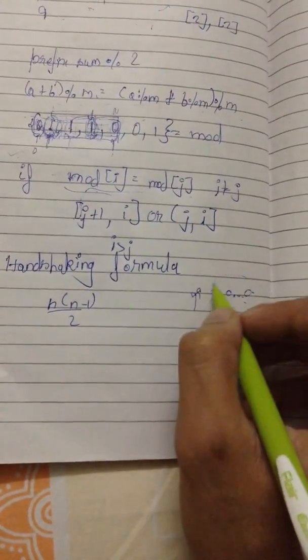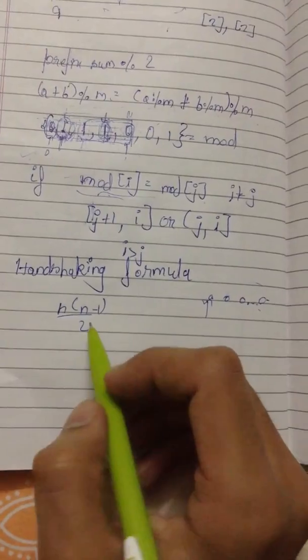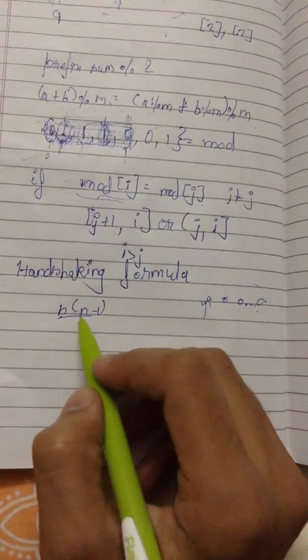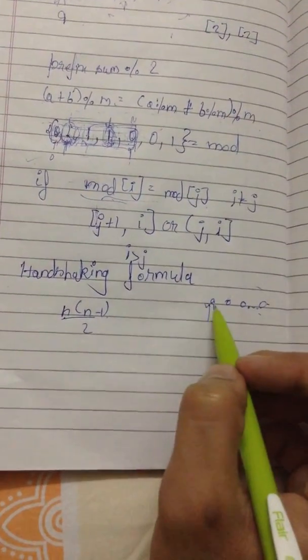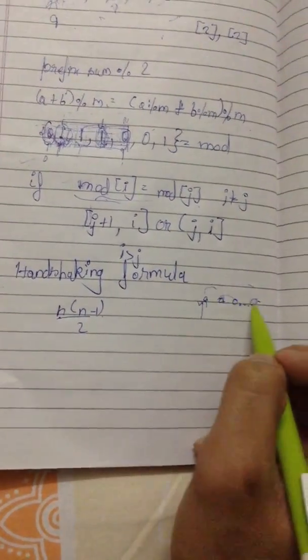So how many total handshakes will there be? It will be n into n minus 1, because this person will be shaking hands with everyone, this person will be shaking hands with everyone.